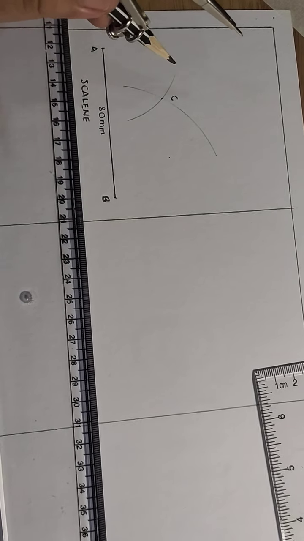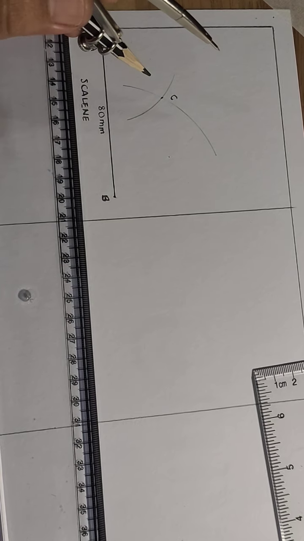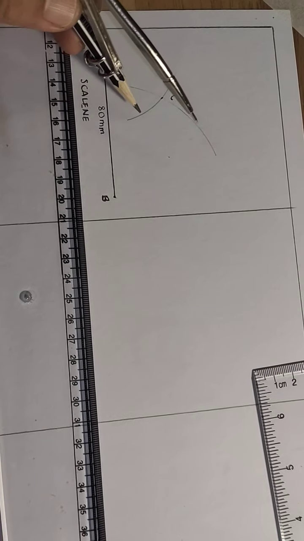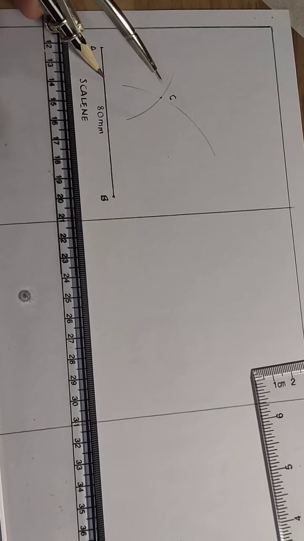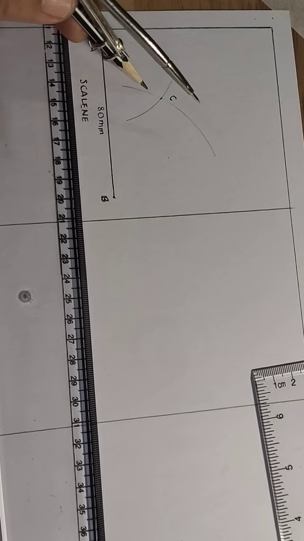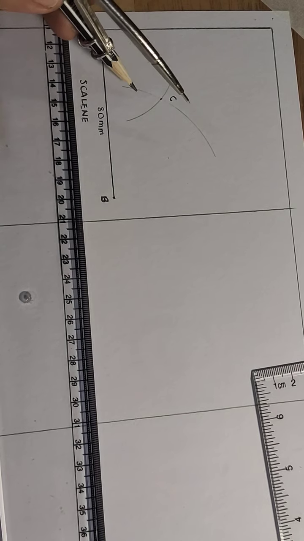So the building line is a blur line. If you have a 2H pencil, use the 2H. If you don't have 2H, don't put pressure on the line. Make it blur. The black line is an object line, and the blur line is a building line.